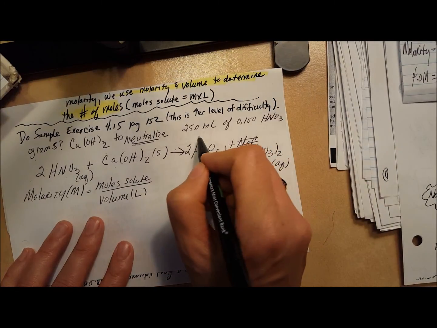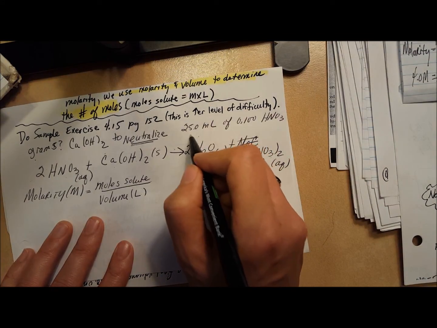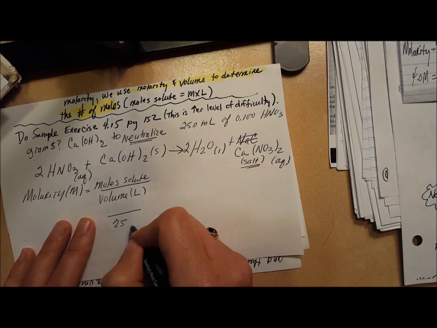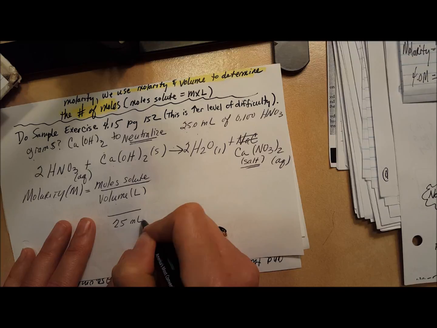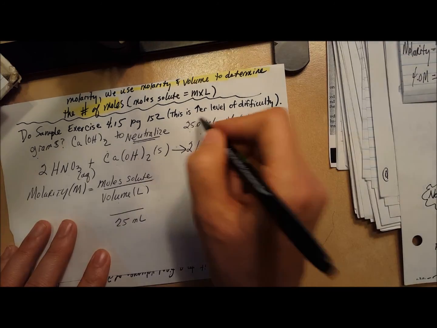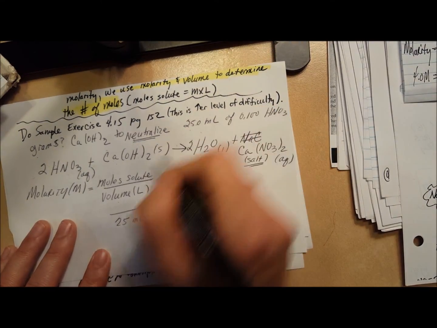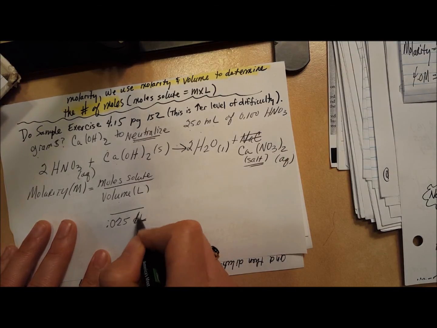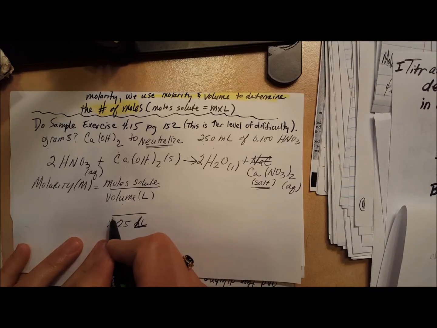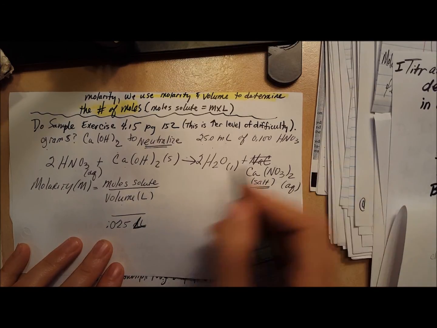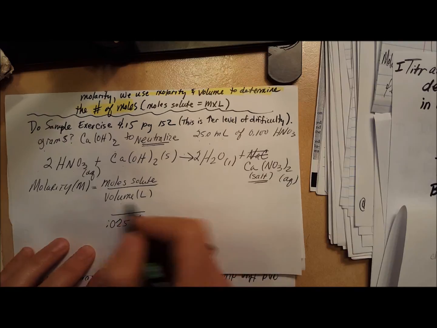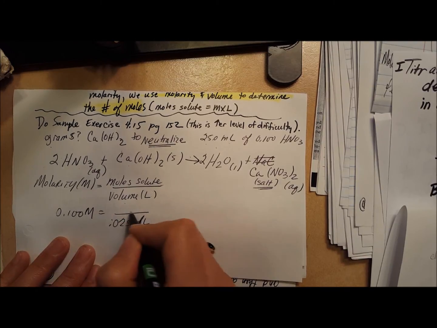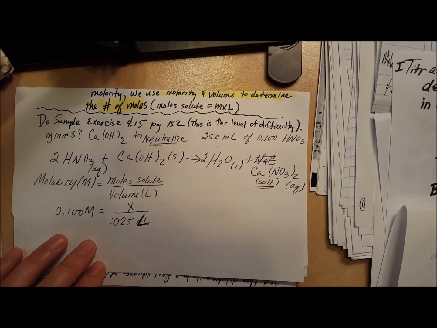So as you can see, we have 25 mL, which is volume. So let's just plug it into the equation. We have 25 mL, and we actually need to change that to liters. And we have molarity 0.100, and we want to solve for moles of solute.